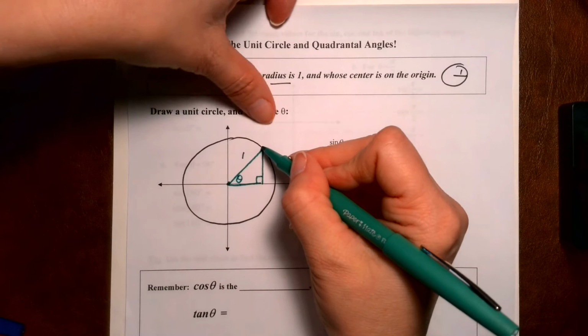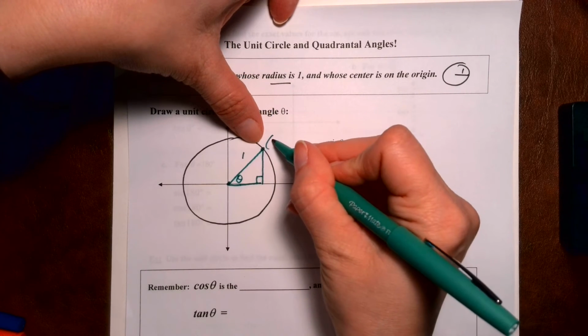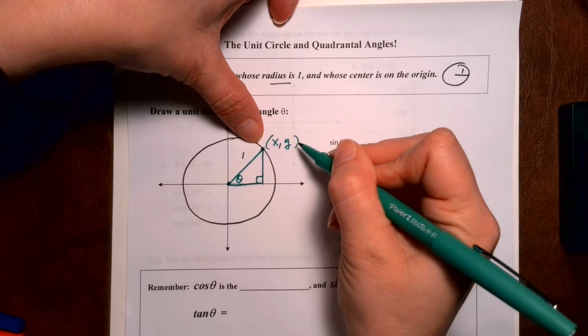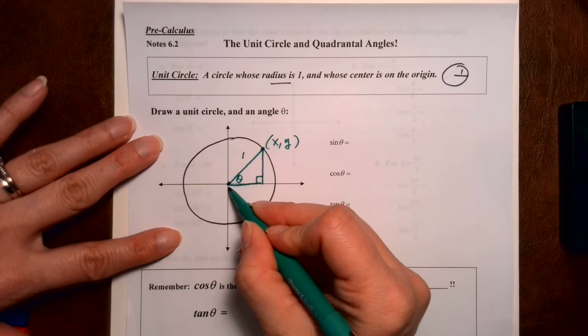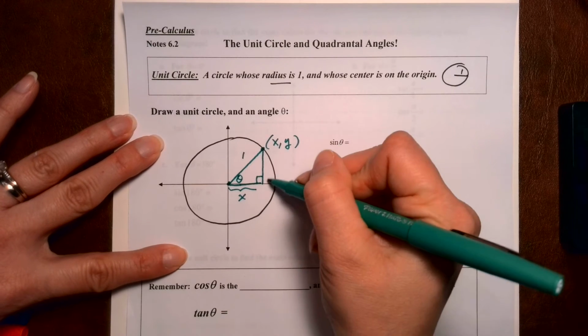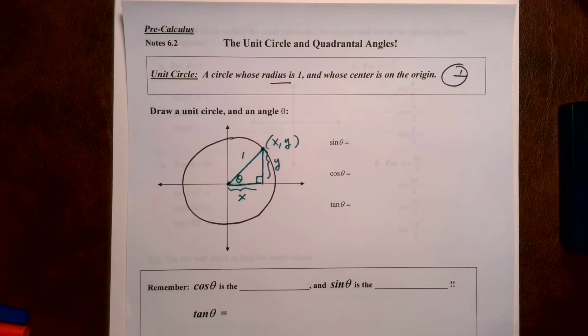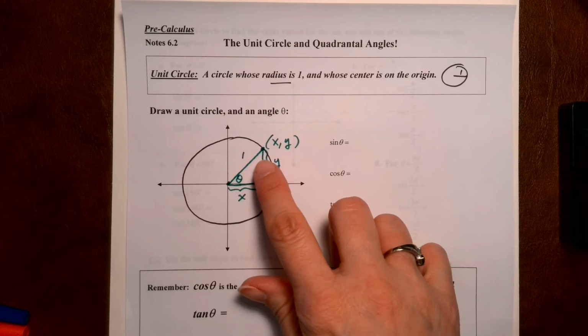Now how do I get to a point right here? I'm going to call this point x, comma y, which means I went to the right x units, and then I went up y units. The hypotenuse was only 1.